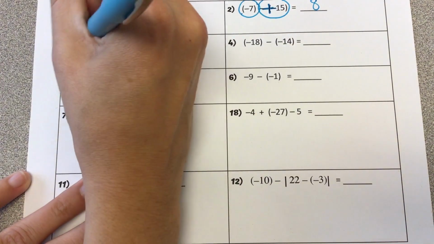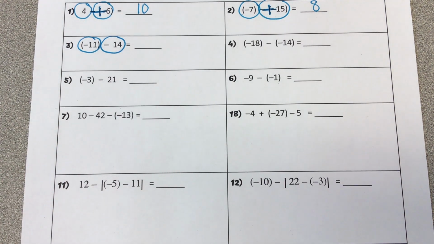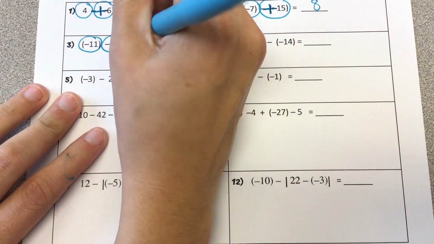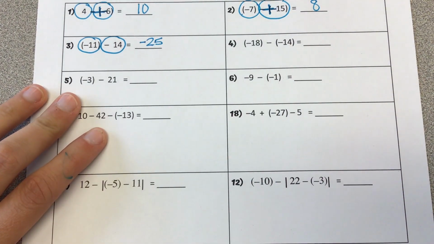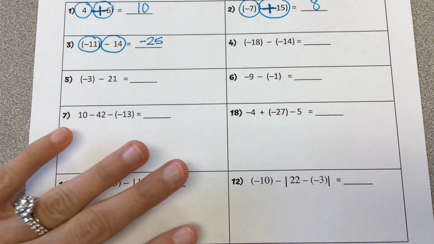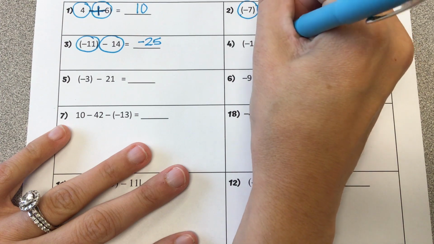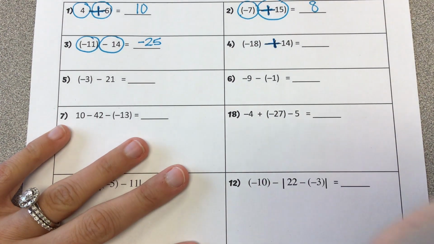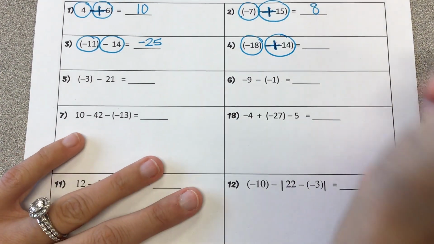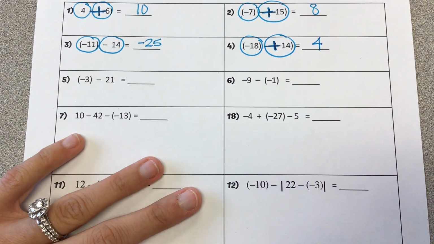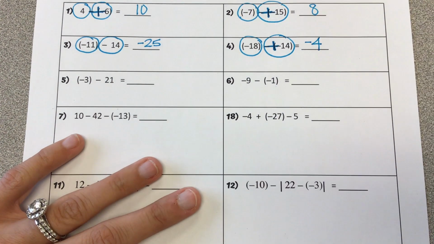All right, here we've got negative 11 and negative 14. They're the same, so we find the sum, which is 25, and we were adding negatives, so it's negative. Here again, I see that minus a negative. I'm going to turn that into a plus right away. Now I have a negative and a positive, which is the opposite, so we find the difference, which is 4. There's 18 negatives and 14 positives. There are more negatives, so it's negative.